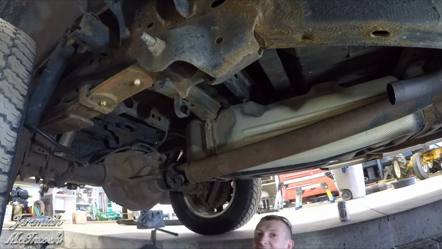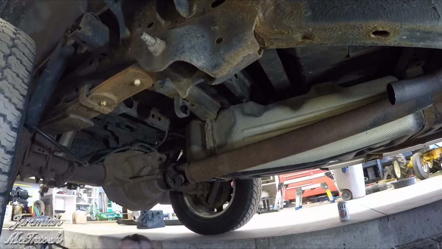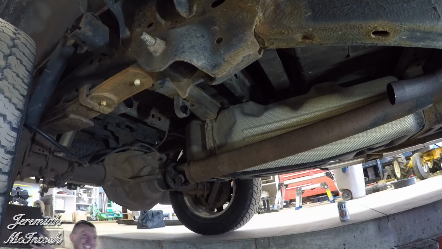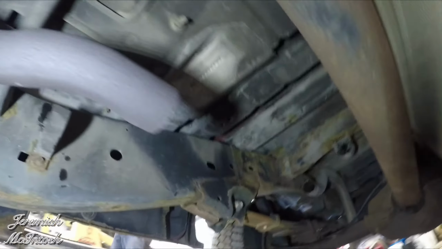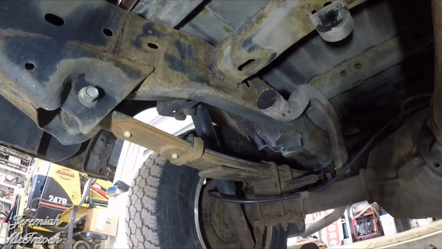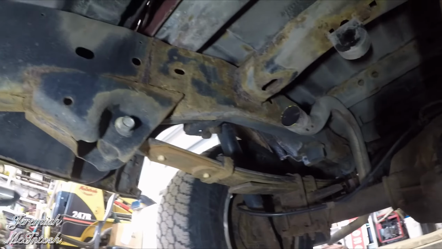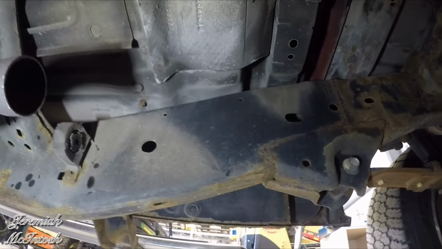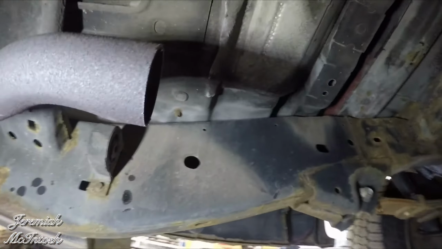There it is. Old one's off. Wait for the new one to go. Alright, got the old one slid off the clamps. There's the two pipes I cut. And I'm going to get the new one up in there and see how close it fits. See if I need those extension pieces or not.